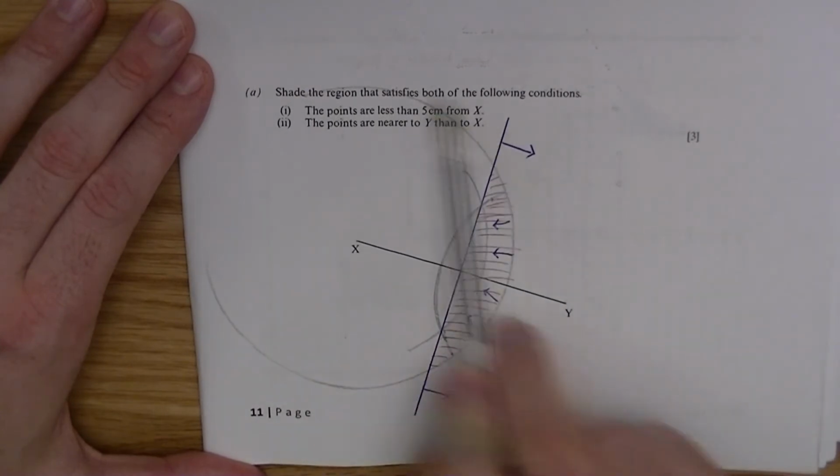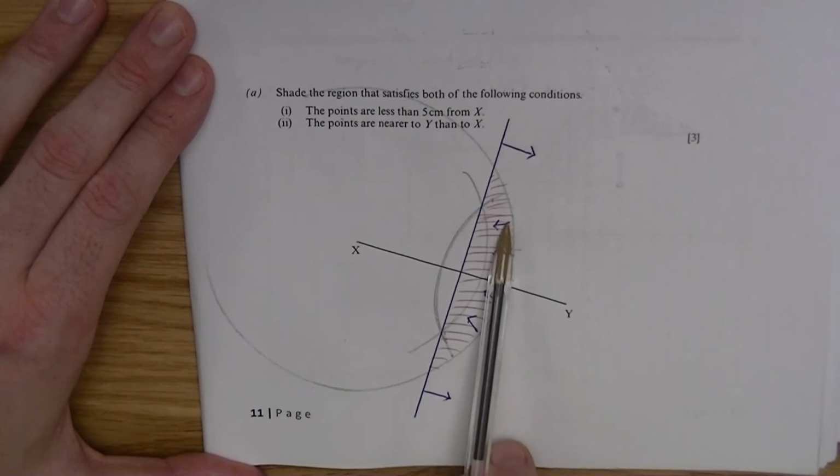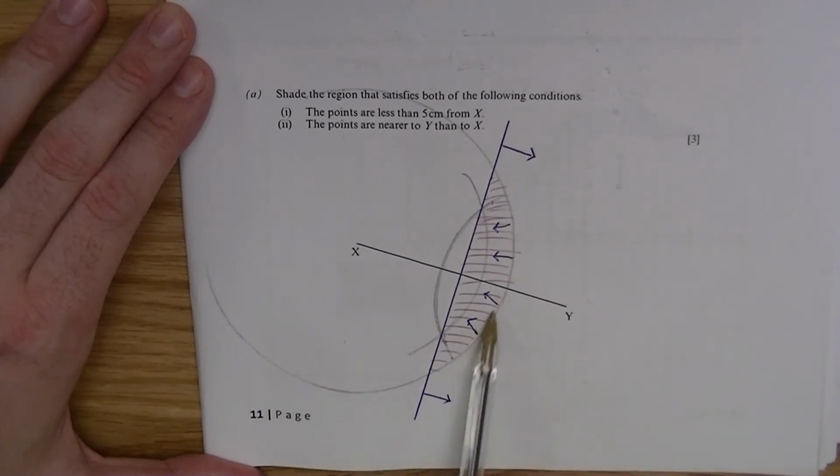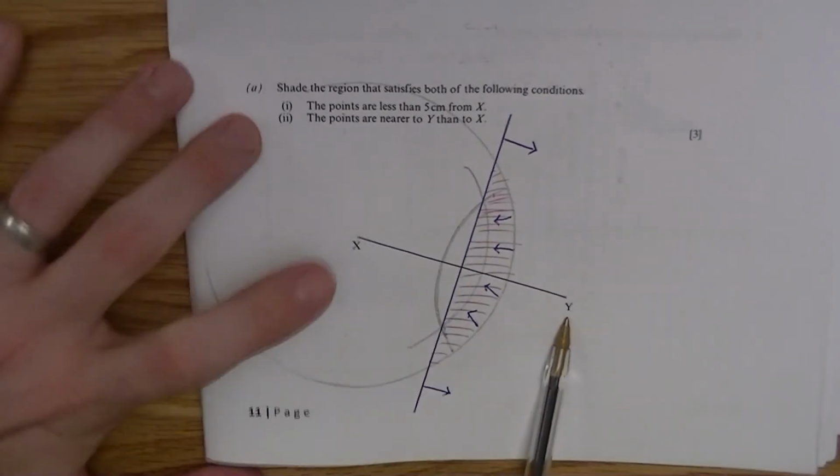Do I need inside or outside the circle? The points are less than 5 centimetres from X, so inside that circle, which is what these arrows are showing here. Okay, the points are nearer to Y than to X.